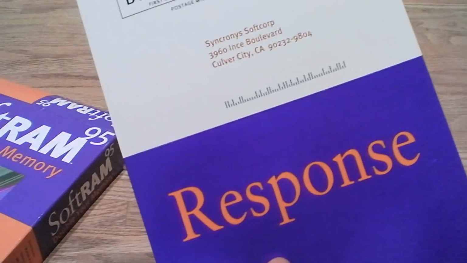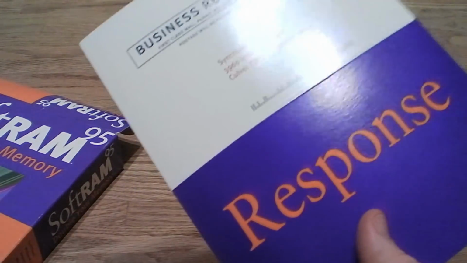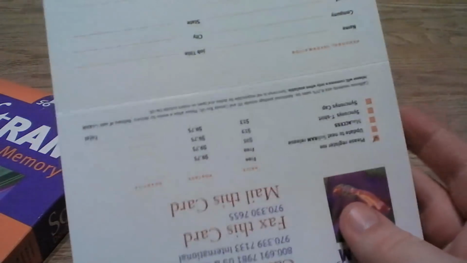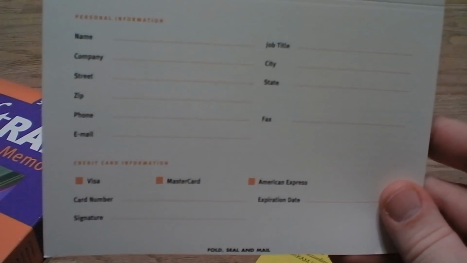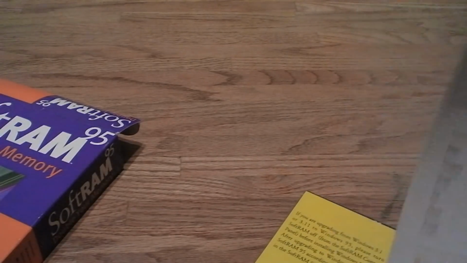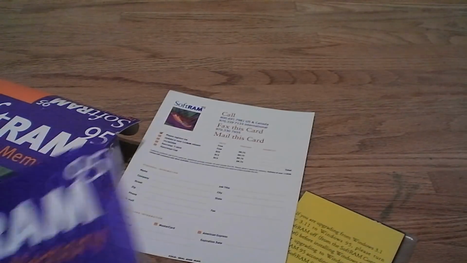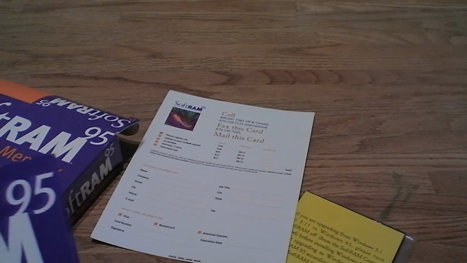So we got response. Just response. Microsoft's all nice. They're like, we want to hear from you. These guys are just like, write to us right now. Call, fax this card, mail this card. I definitely want to update to the next SoftRAM release. Oh, you could have gotten a t-shirt and a cap. Oh, I want one so badly. $13. Oh, man. Oh, I'm jealous. If somebody has that, I'll buy it from you.